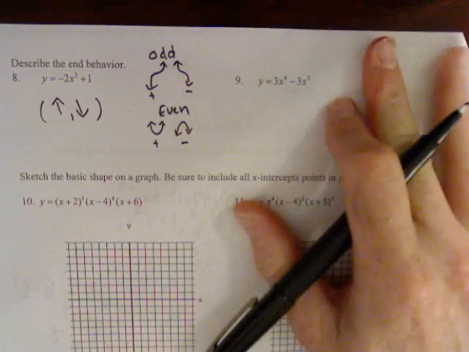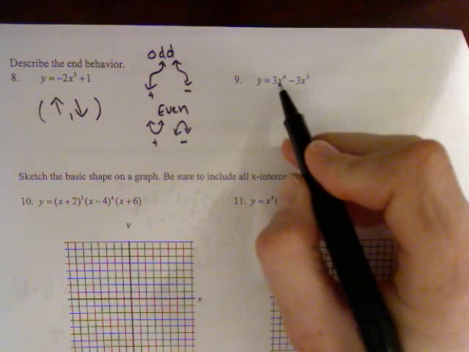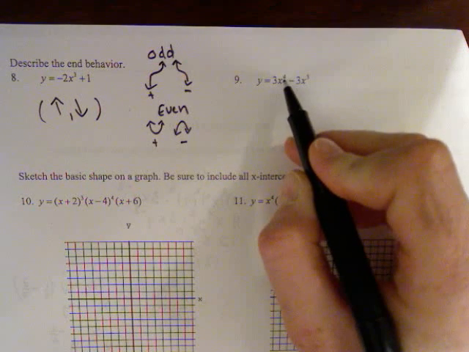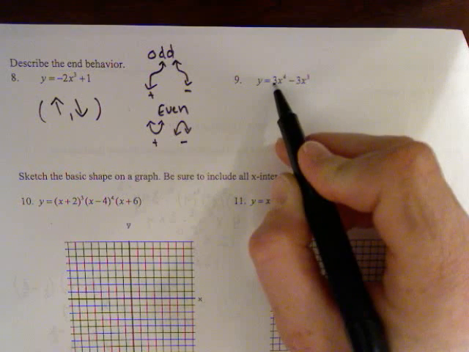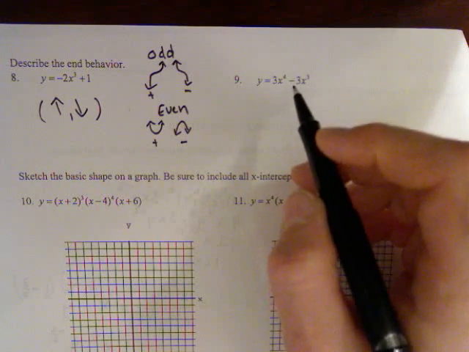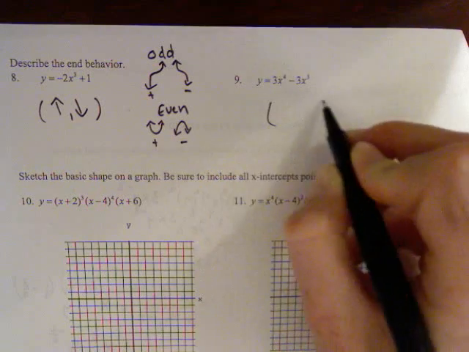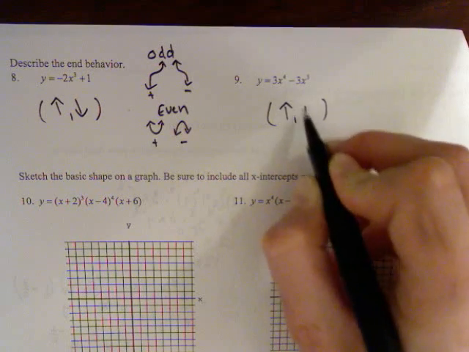Over here, we have the highest power is raised to the fourth, so that is an even function, and our first term is positive, so this will be a positive even function. Therefore, our end behavior will be up, up.